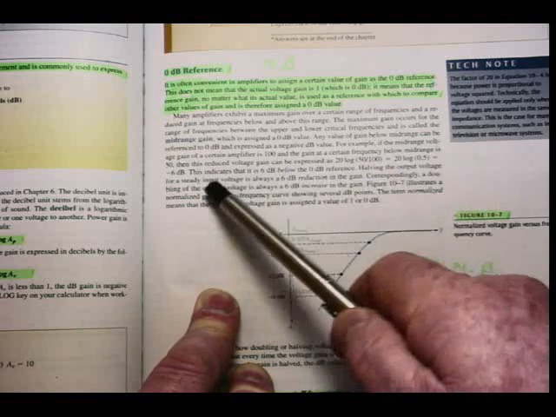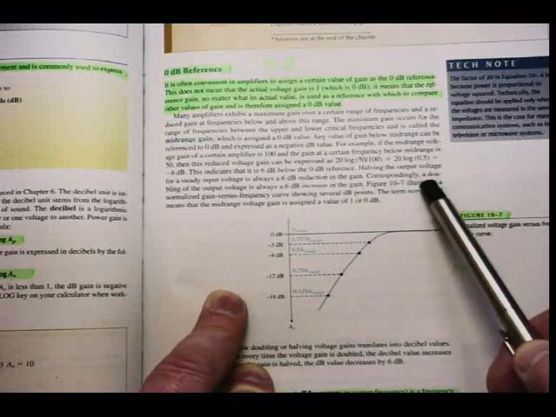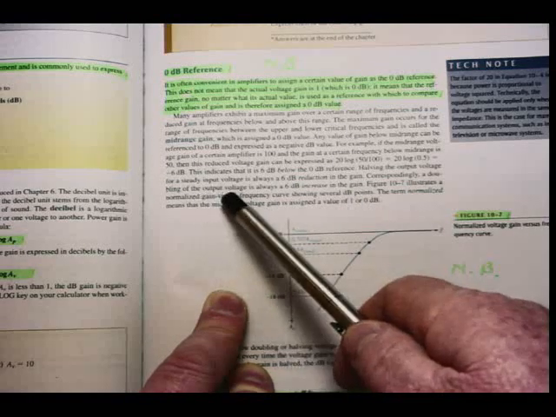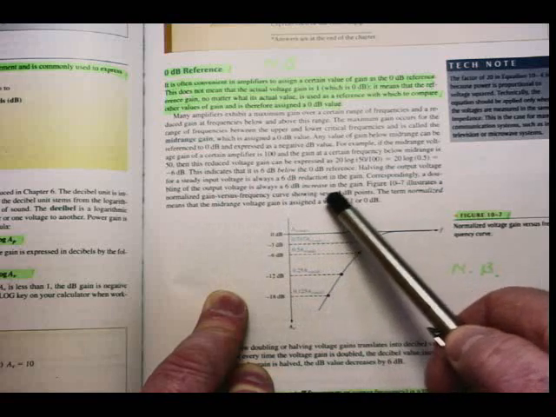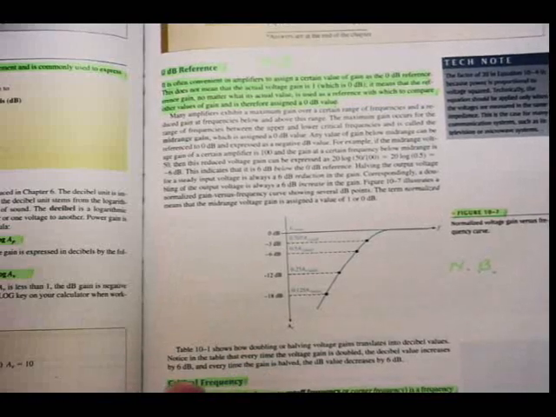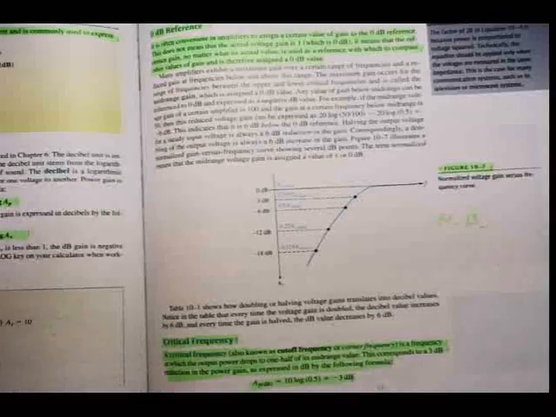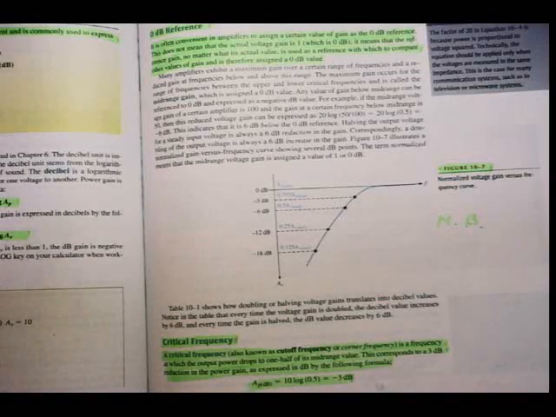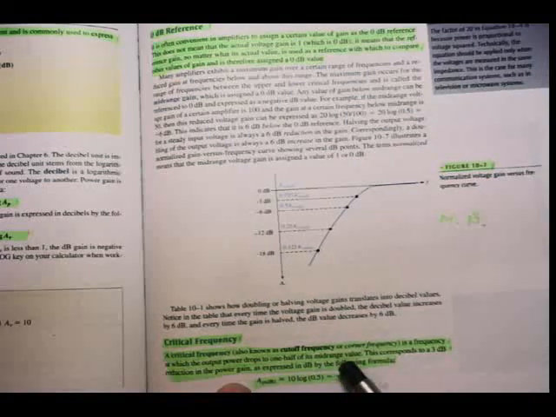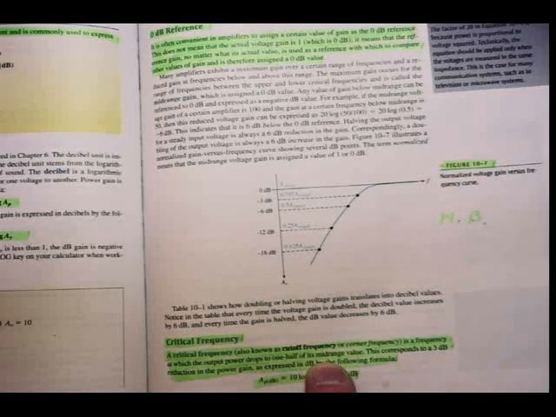Halving the output voltage for a steady input voltage is always a 6 dB reduction in the gain. Correspondingly, a doubling of the output voltage is always a 6 dB increase in gain. And as you can see, it is indicated there in figure 10.7. Another term that you have to be familiar with at the bottom of the page, critical frequency. Critical frequency, also known as the cutoff frequency or corner frequency, is a frequency at which the output power drops to 1/2 of its mid-range value.